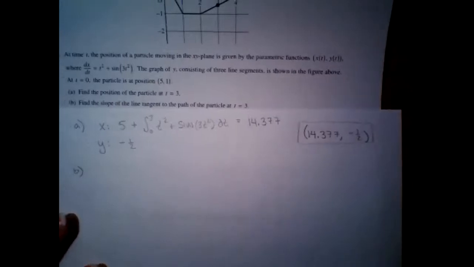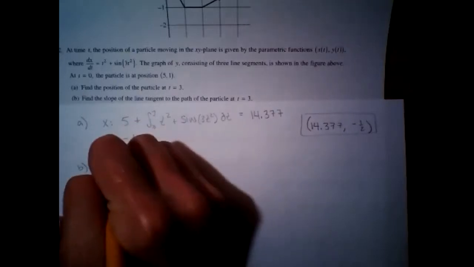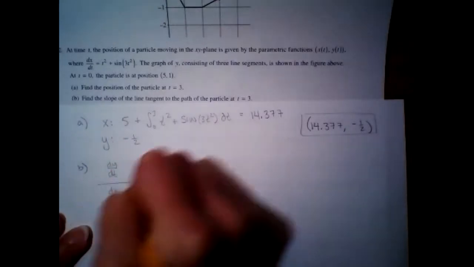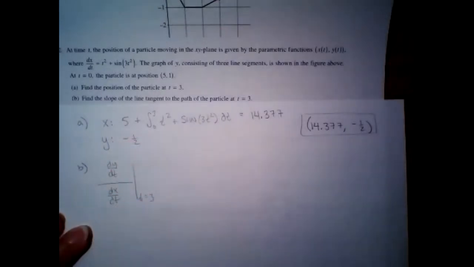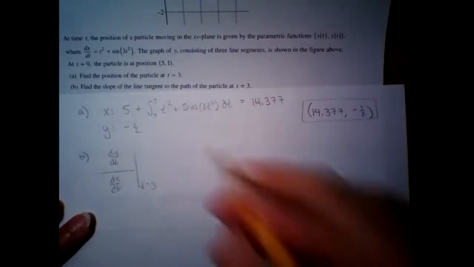All right, letter B. Find the slope of the tangent line. Okay, that means derivative. Find the derivative of the particle at time 3. So that is going to be dy/dt over dx/dt. We're going to evaluate that at time 3. So dy/dx, it's your derivative of y over your derivative of x. They're both with respect to time.